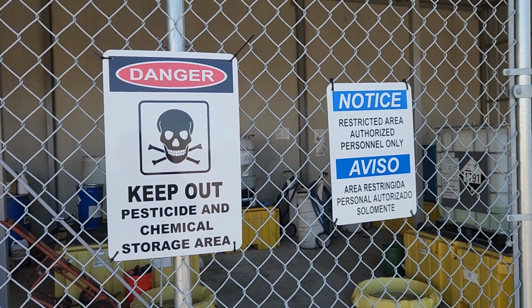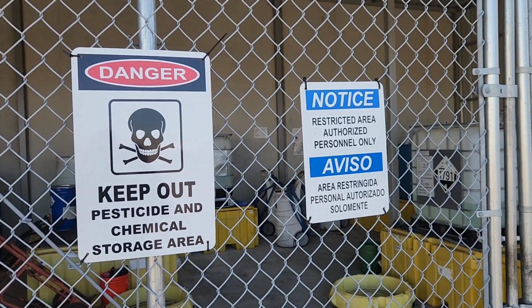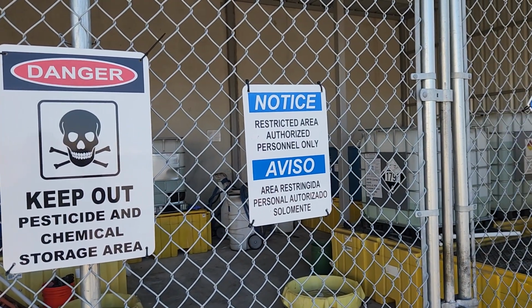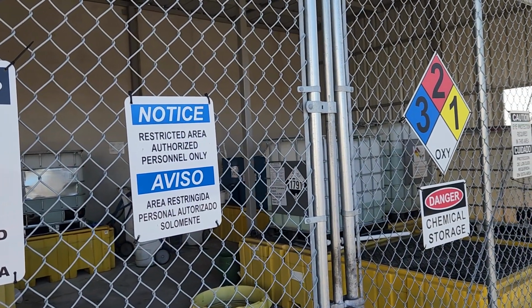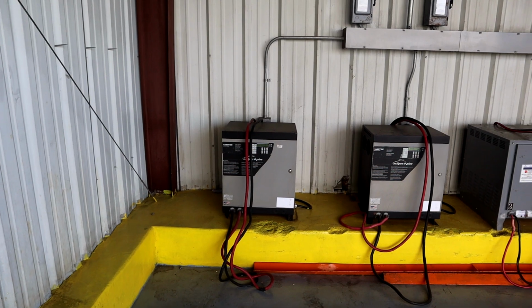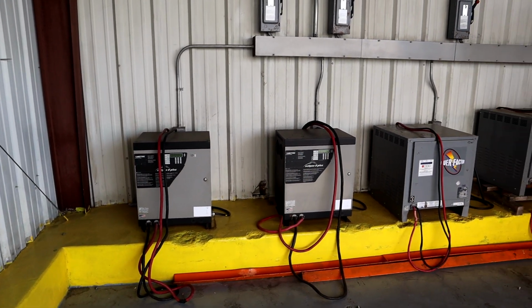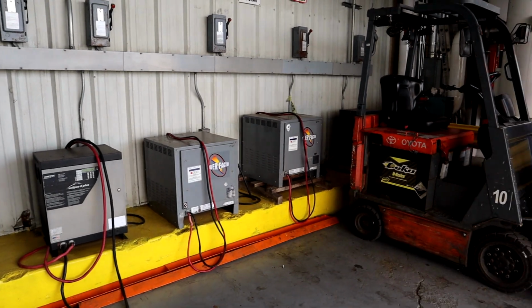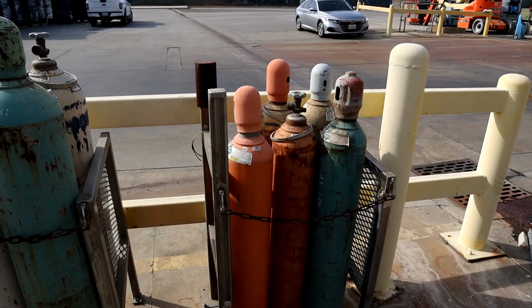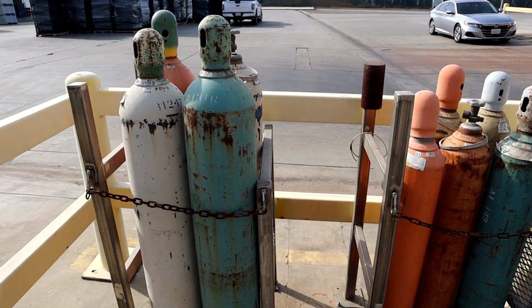A hazard communication or HAZCOM program is a key safety requirement in refrigeration plants. Its purpose is to ensure that all employees understand the chemical and physical hazards they may encounter and know how to protect themselves when working around them. This program is not just an OSHA requirement, it's a core element of keeping people safe and ensuring regulatory compliance.